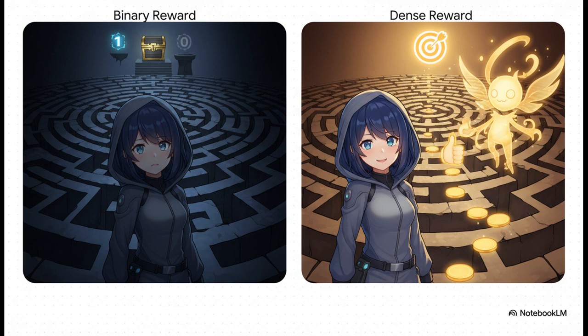So it still uses that final score, right? A 1 for success, 0 for failure, but it adds a second layer of feedback with something called a process reward model, or PRM. You can think of the PRM like a coach that's watching over the agent's shoulder. After every single action, every tap, every swipe, the PRM looks at the screen and gives a little reward if the action seems productive, or maybe a tiny penalty if it looks like a wrong move. This gives the agent this constant, step-by-step guidance to keep it on the right path.